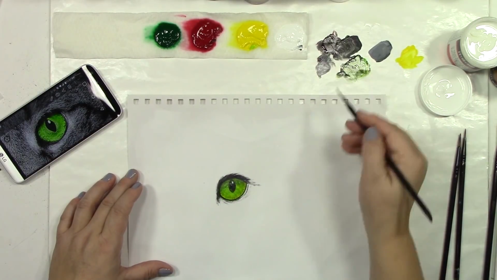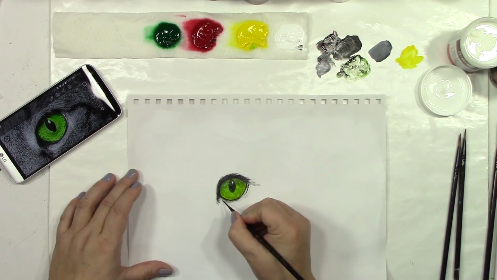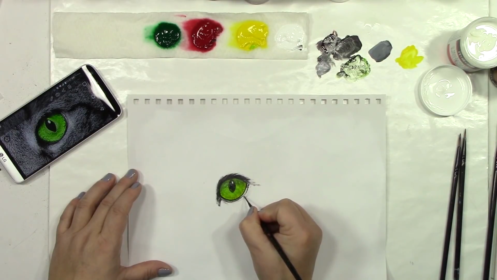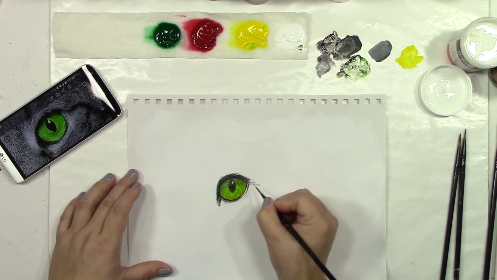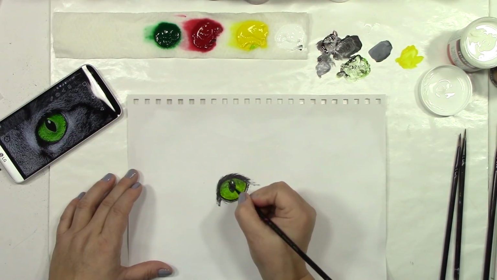Okay. And there's a little one here. Let's see, where are we here? I didn't sketch this line out. I'm going to have to get another brush to do that. Just going to put a light layer there.